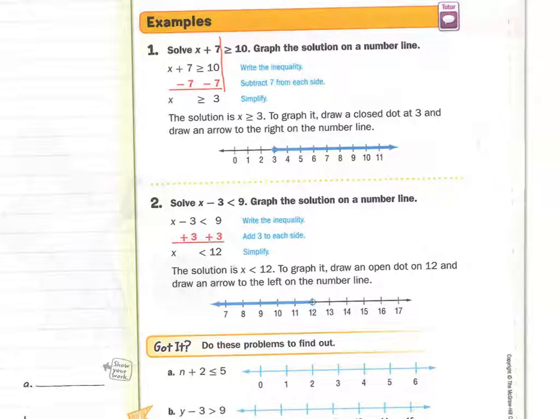Now, the only thing that is different is that the answer is x is greater than or equal to 3. That means that anything that is 3 or bigger makes the sentence true. Like if you put a 10 in there, 10 plus 7 is greater than or equal to 10. So there's many solutions. In order to show the solution, you show it on a graph. We used a closed-in circle to indicate greater than or equal to, and we graph to the right if it's greater than. We go to the left if it's less than.